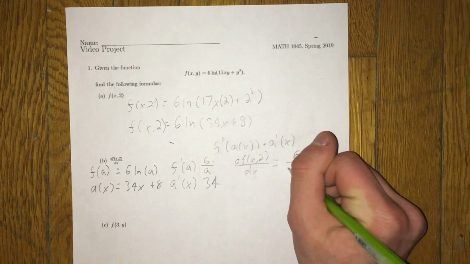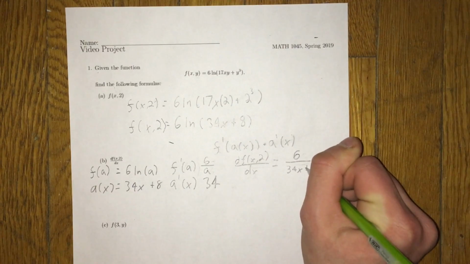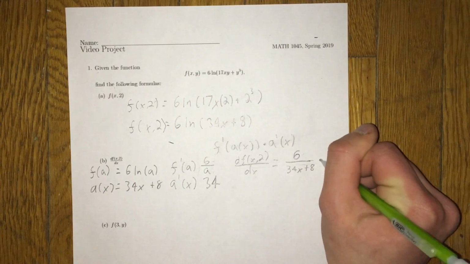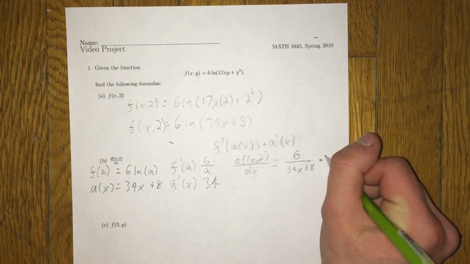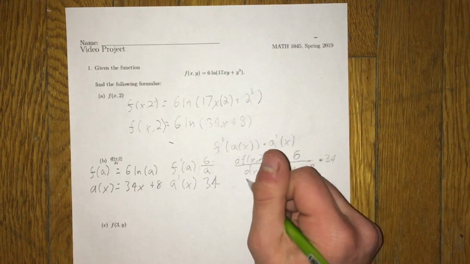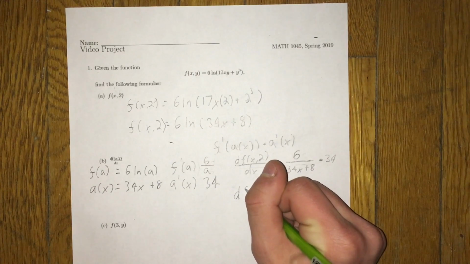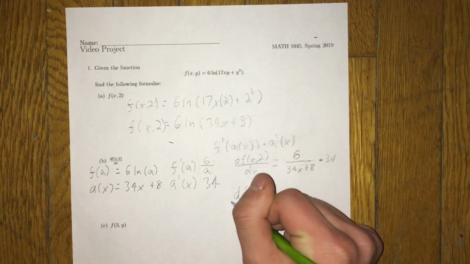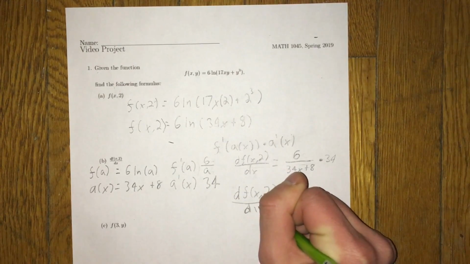So that would be 34x plus 8, and then times a prime of x, and a prime of x is just 34. And then we're just going to simplify that equation.